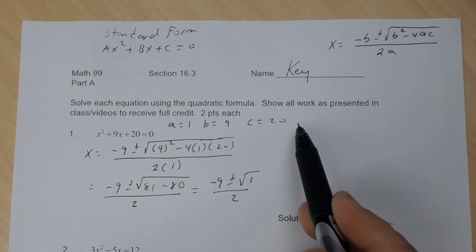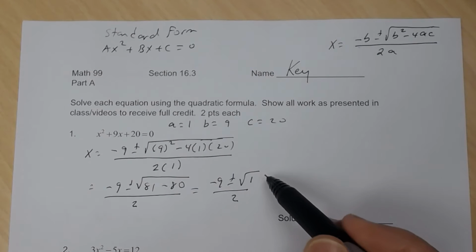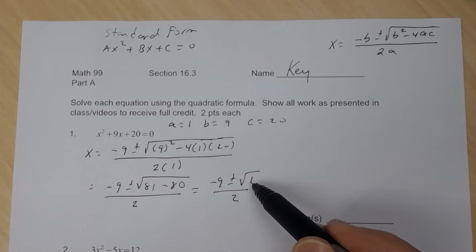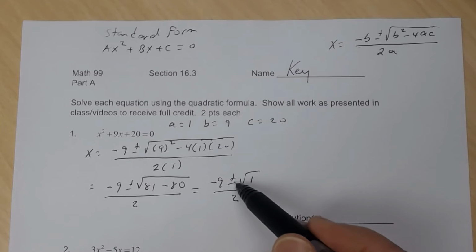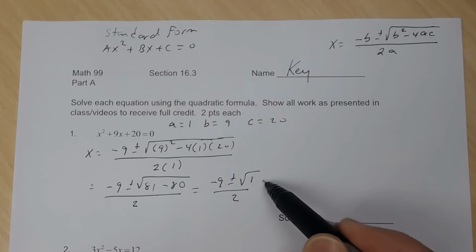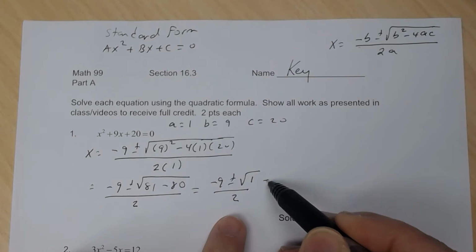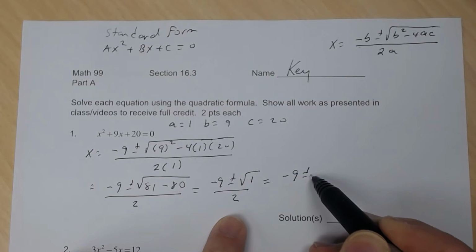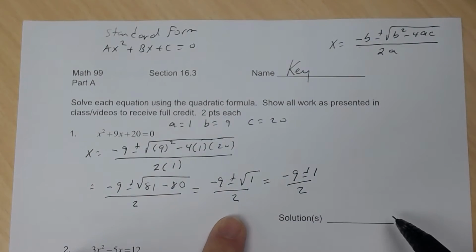And you need to simplify as much as possible. So in this case, 1 is a perfect square. So the square root of 1, I can simplify. It is exactly 1. So this becomes negative 9 plus or minus 1 divided by 2.